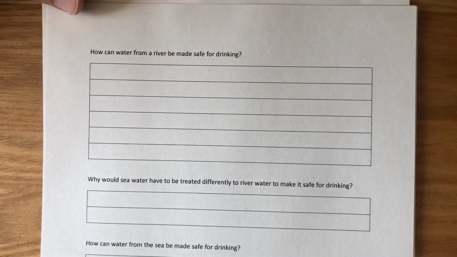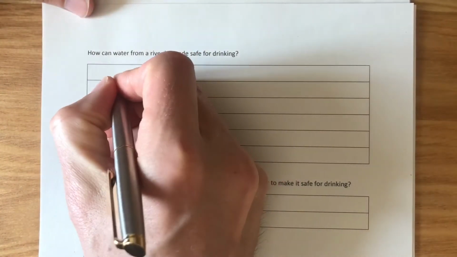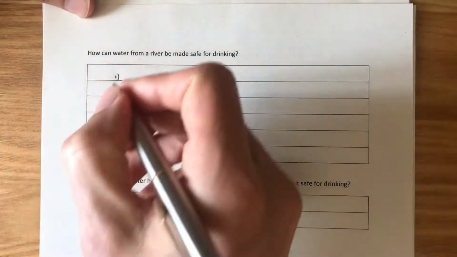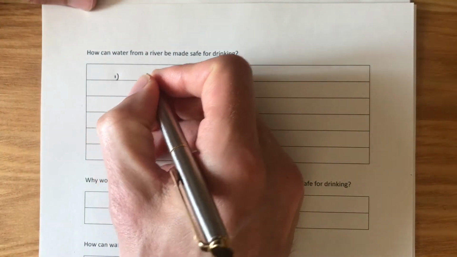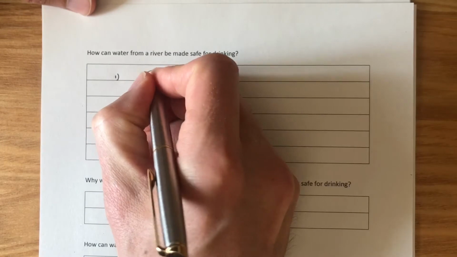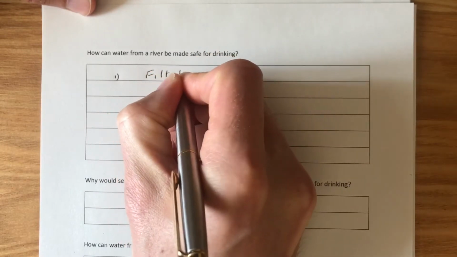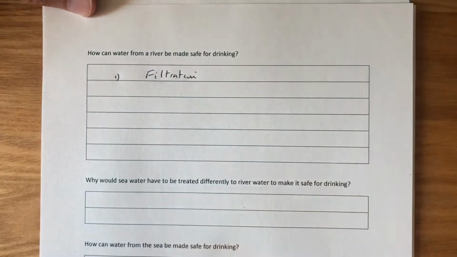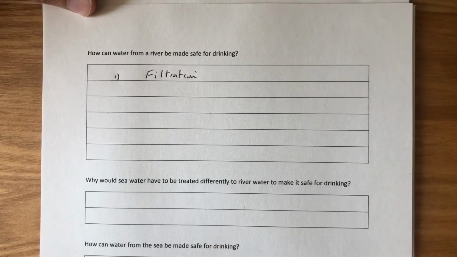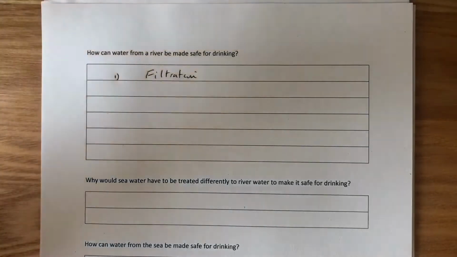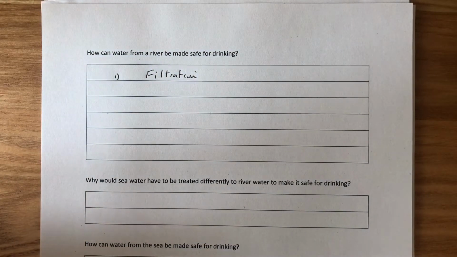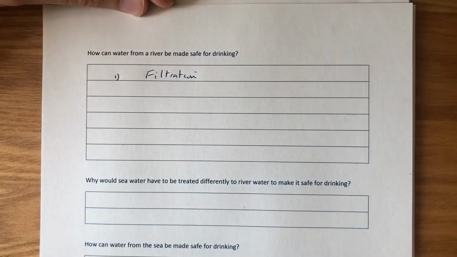So, how can water from a river be made safe for drinking? Number one, we've got to deal with those two things. We've got solid particles in it. What separating technique do we use for removing solid particles? Filtration. So the first thing we have to use is filtration. Now, I don't use filter paper. I don't have one giant filter paper to make all our river water or our reservoir water safe for drinking. They use beds of sand filtration on top of gravel, and that gets the solid particles out.